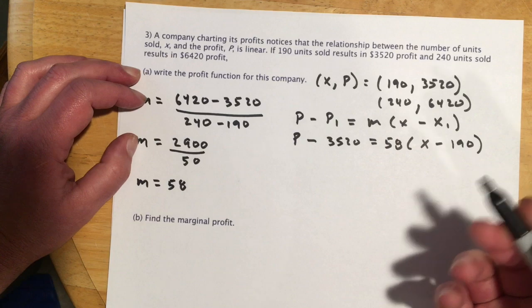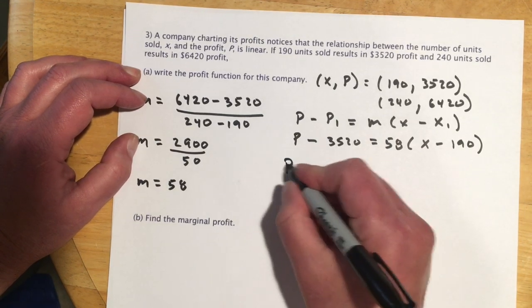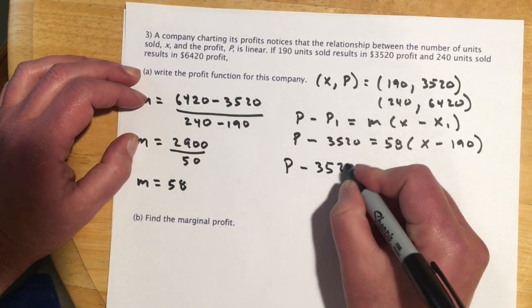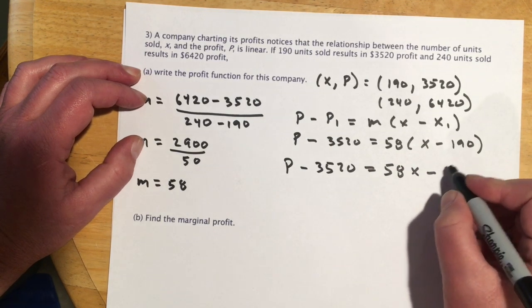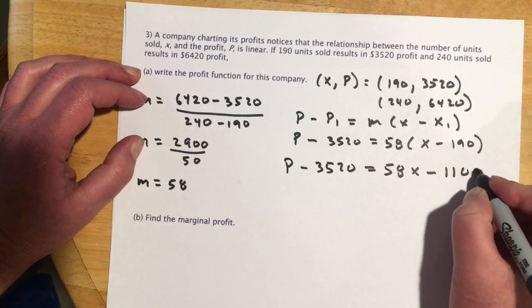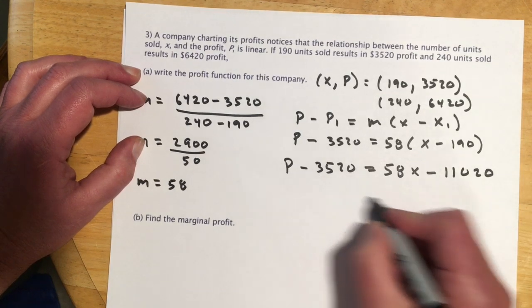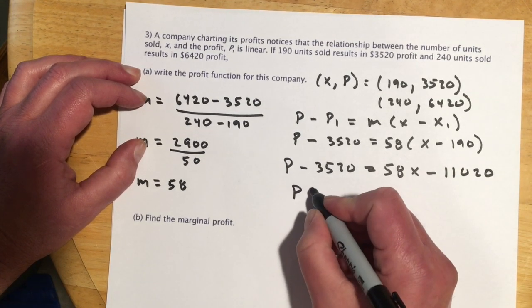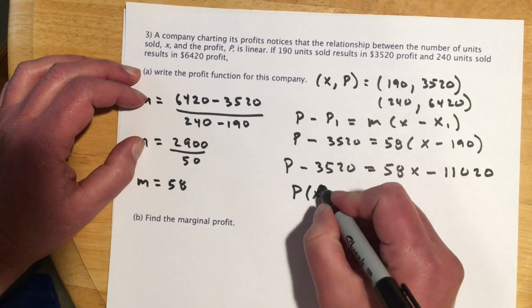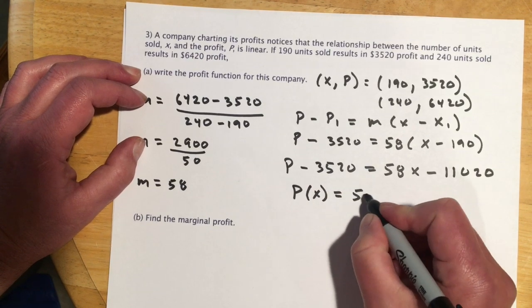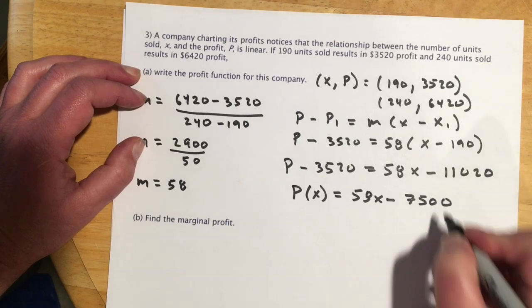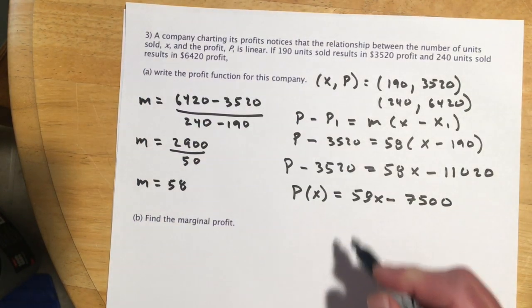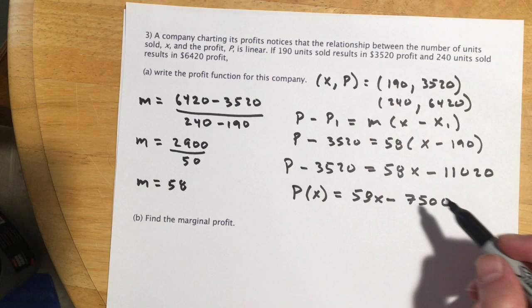And then just clean this up, and then that's our profit function. So P minus 35.20 equals 58x minus 11,020. And then I'll add this over, and that got me to P, or P of x if I want to be fancy, is 58x minus 7,500. So that would be our profit function based on those two data points.